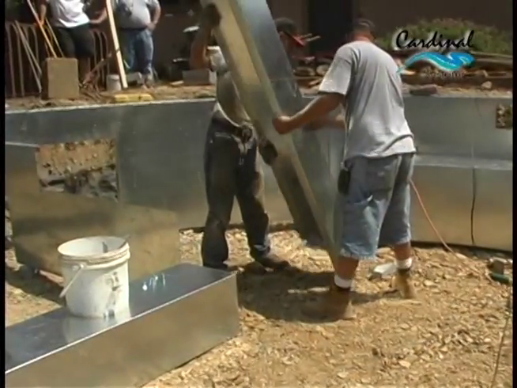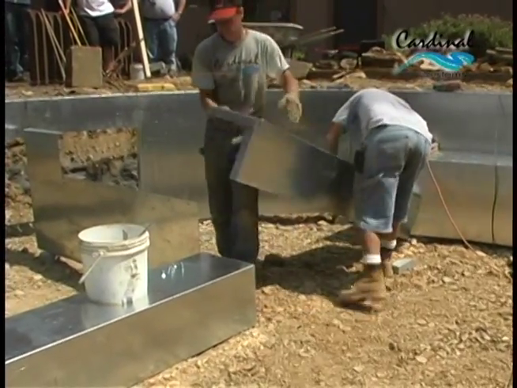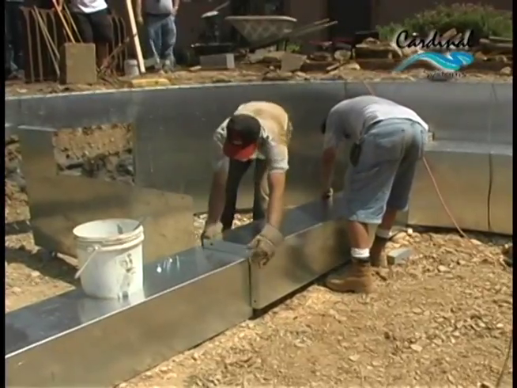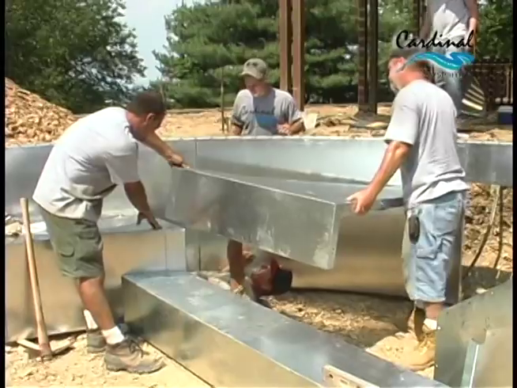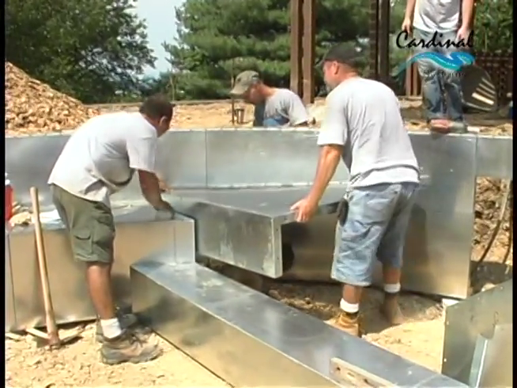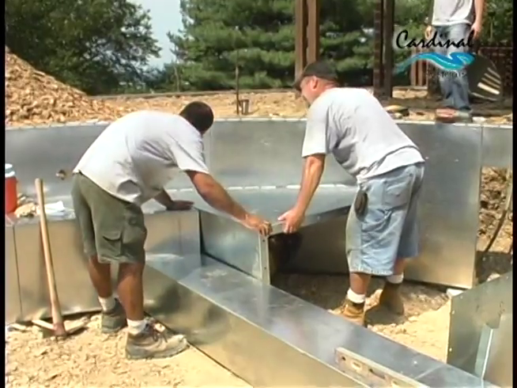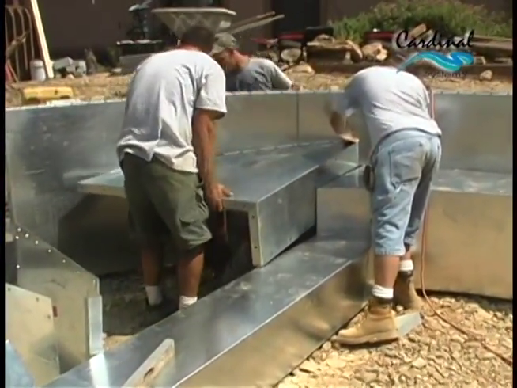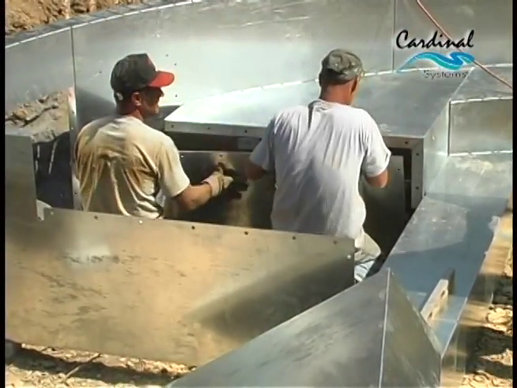The remaining portion of the bottom tread is put into place and fastened at the center support and at the sidewall. The sun deck is put into place and secured to the panels. The sun deck is 4 feet wide and requires additional vertical support and 11-gauge support channels.